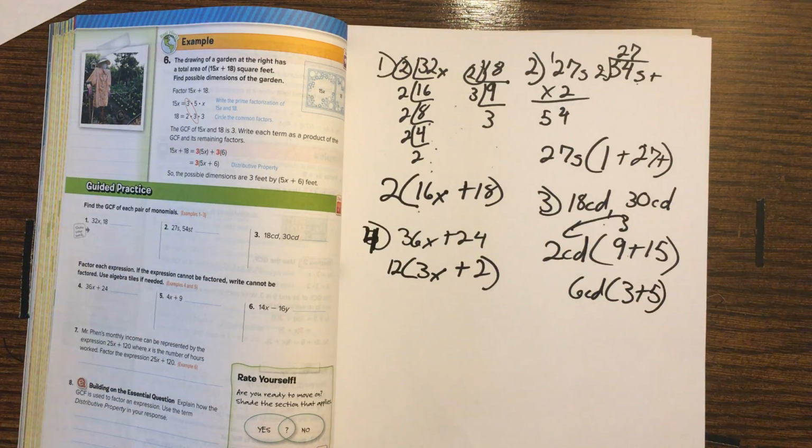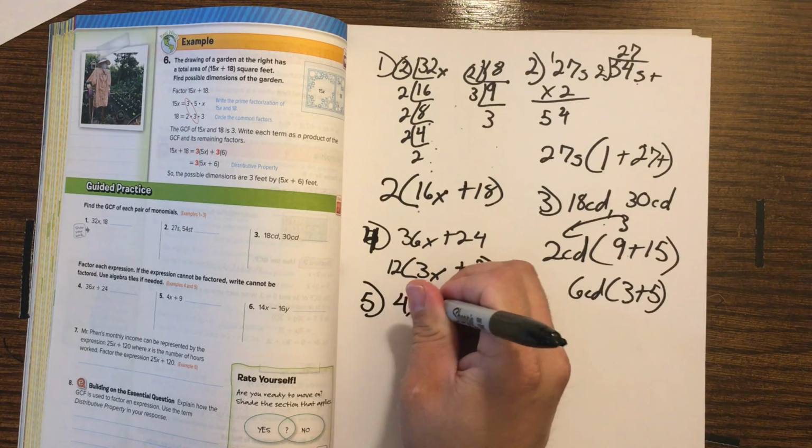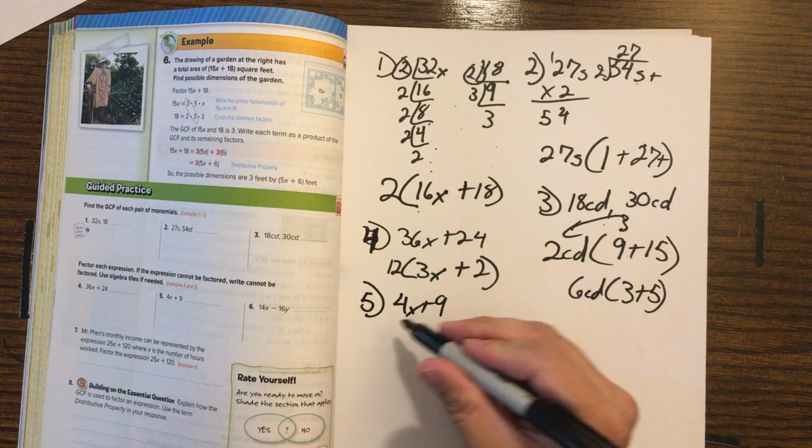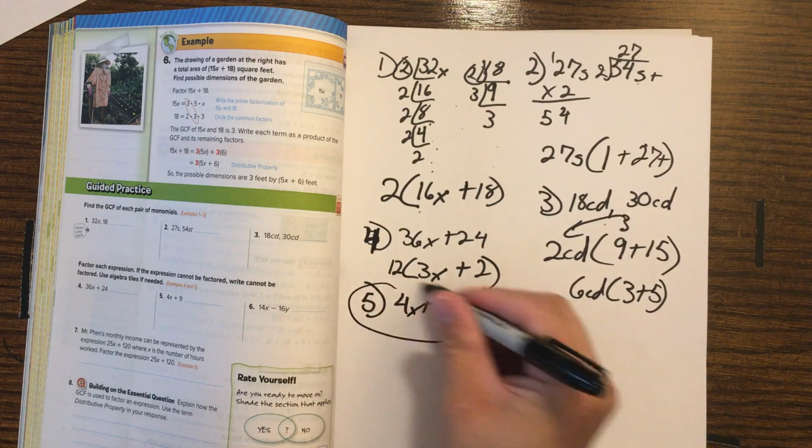Okay, on number 5, I have 4x plus 9. That won't reduce. There's nothing in there that you can take out. So that one's just done. You just leave it like it is.